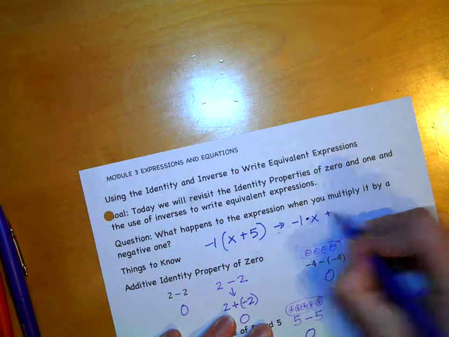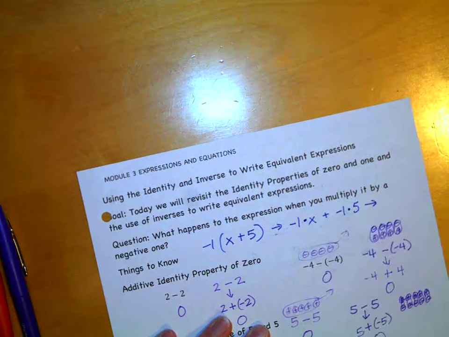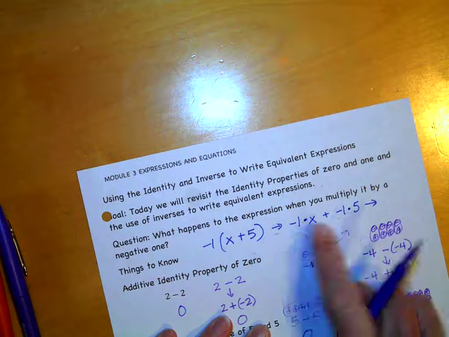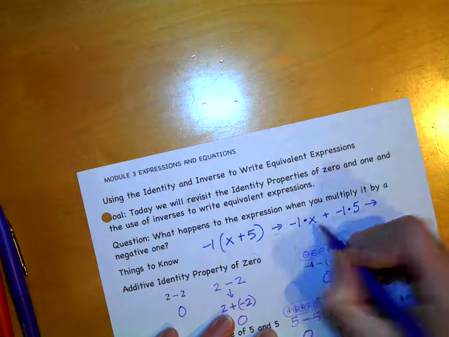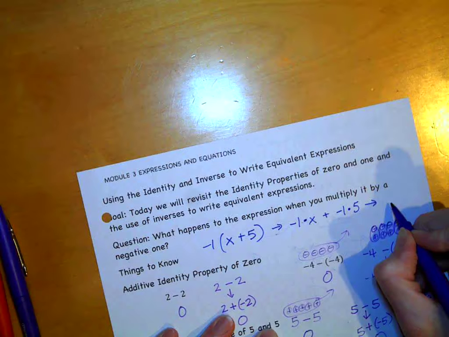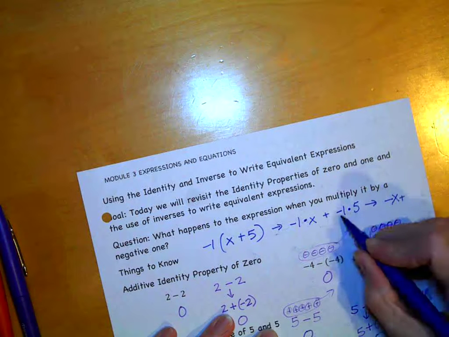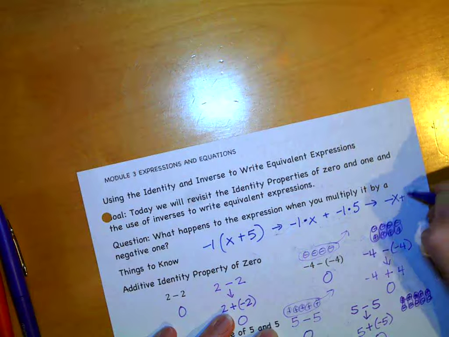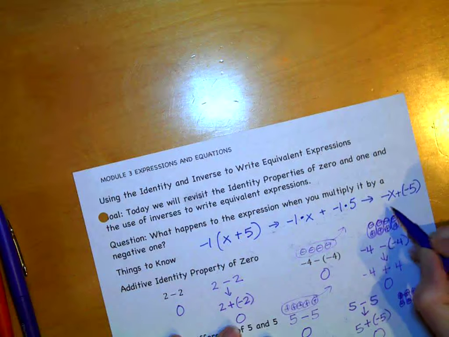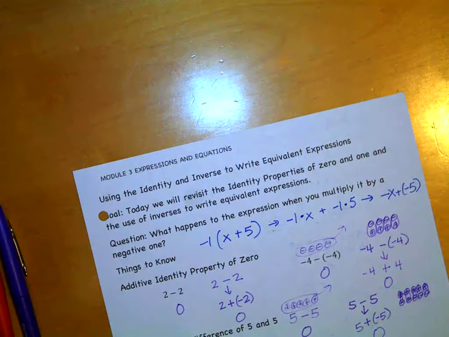So if I do that, I have negative 1 times x plus negative 1 times 5. And now turn that into standard form, because this is factored form, expanded form. What is negative 1 times x? A negative times a positive is a negative x, plus a negative times a positive is a negative, and 1 times 5 is negative 5. Okay, so our answer would be negative x plus negative 5.